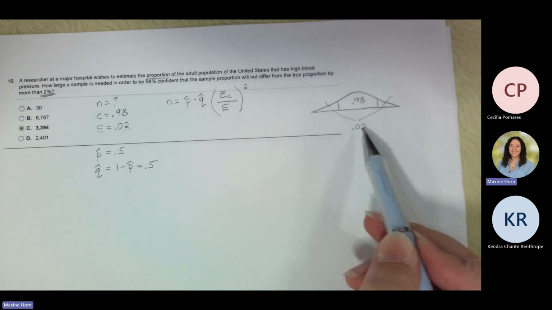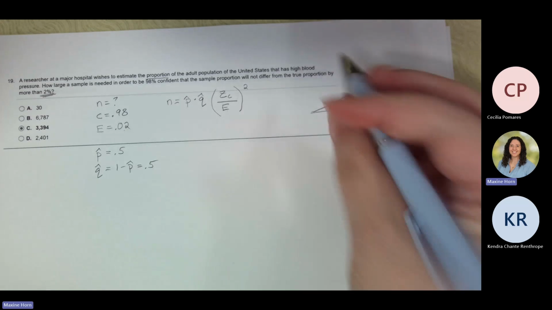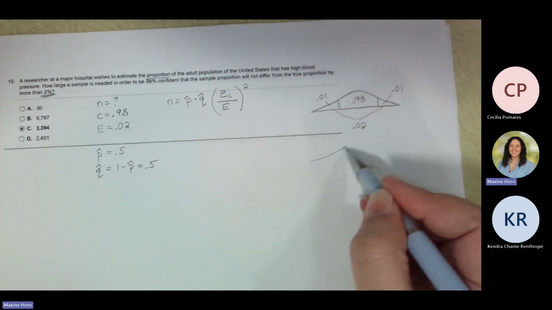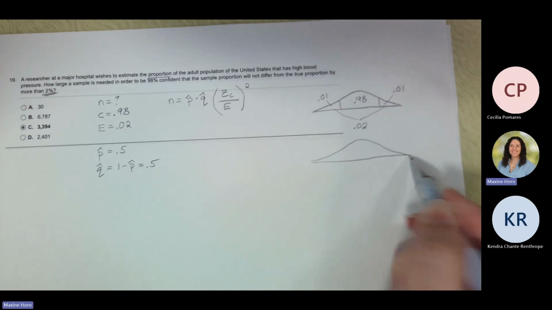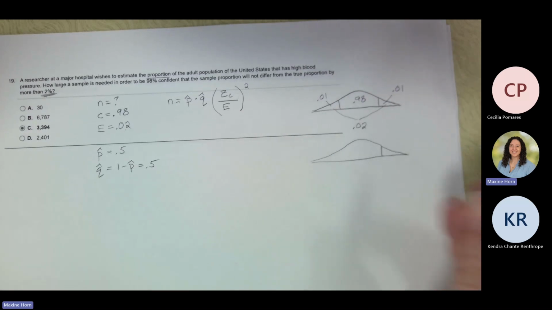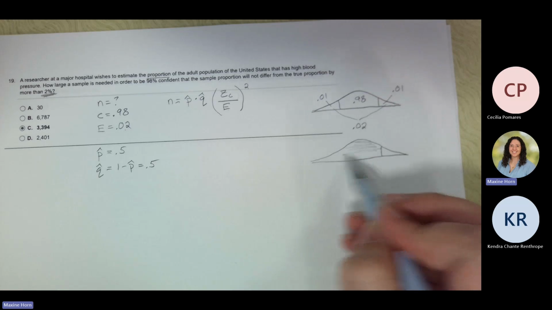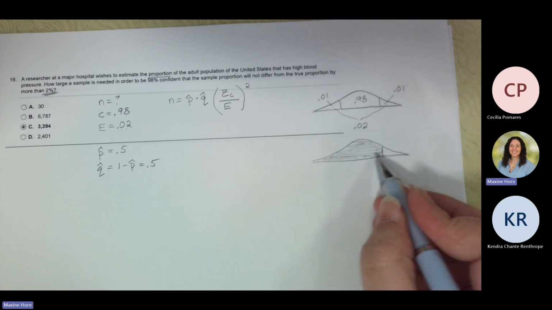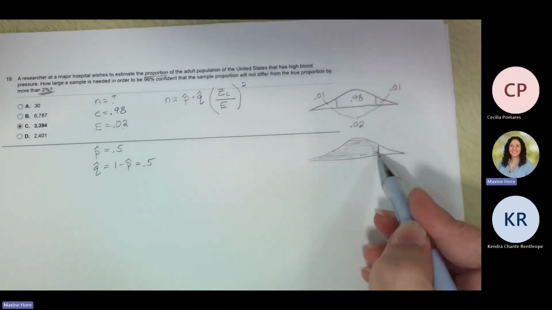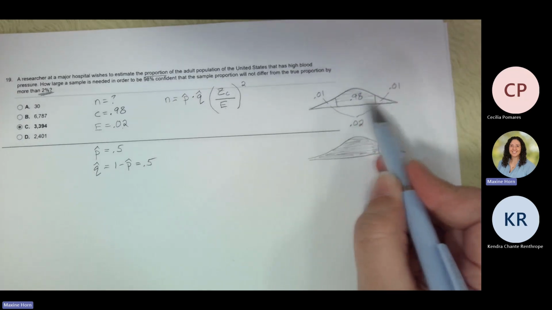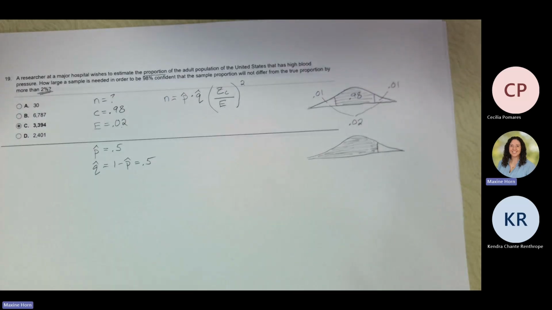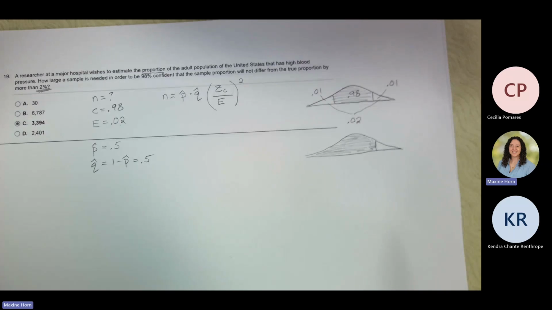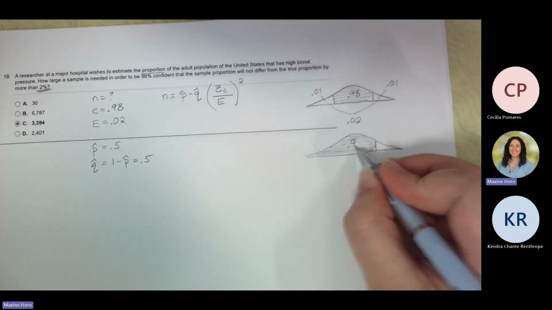So the two sides together are 2%, so each side individually is 1%. And we might need to know that if we're just looking it up in the standard table, because the standard table only gives us the area to the left, not the area in the center. The area in the center is 0.98. The area to the left is 0.98 plus 0.01, so that's 0.99.